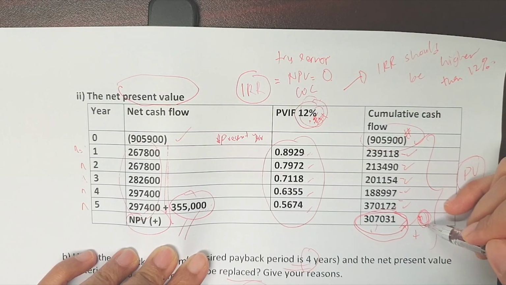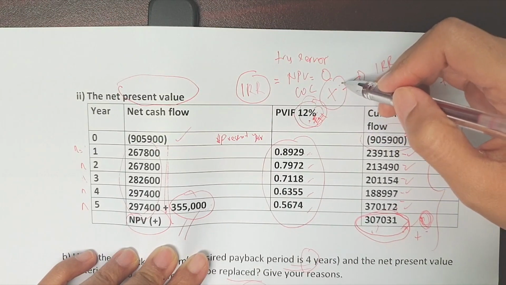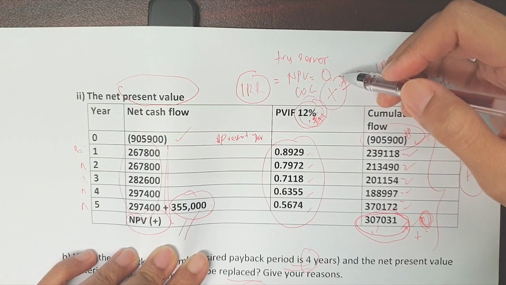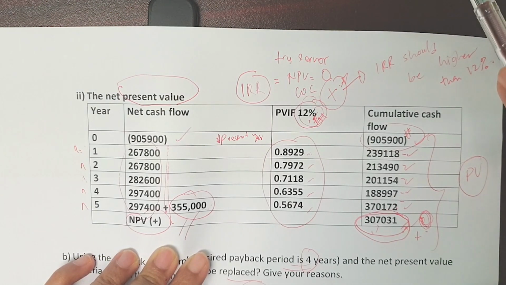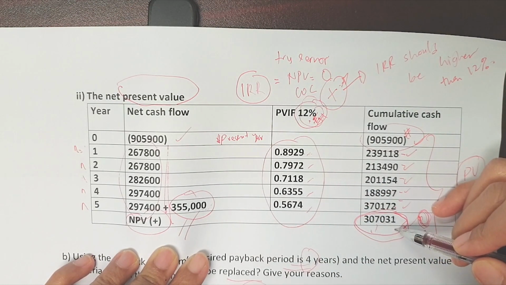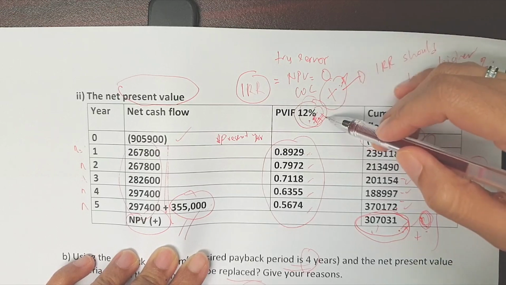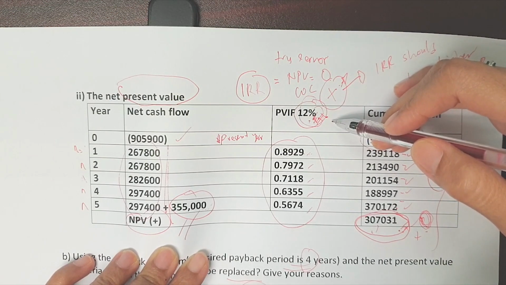Once we get NPV equal to 0, that particular rate is what we call the IRR. Alright, the key is like this. Given that the NPV is 307031, it means it is positive, so it means that the IRR rate must be higher than 12%.